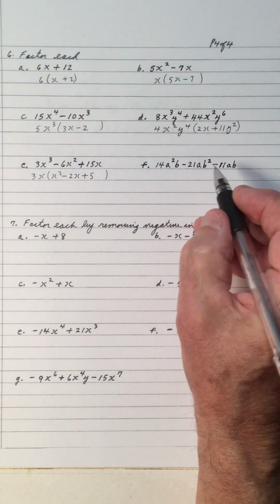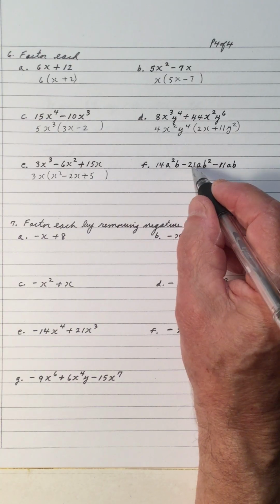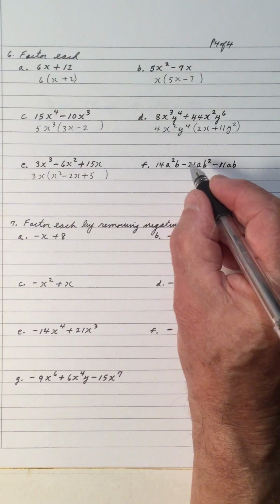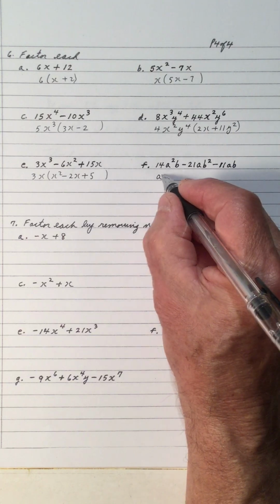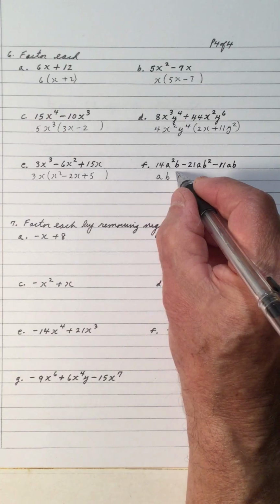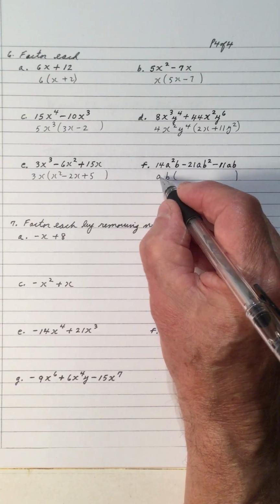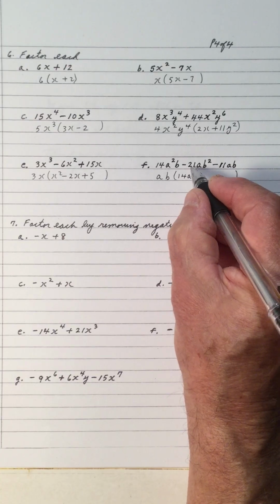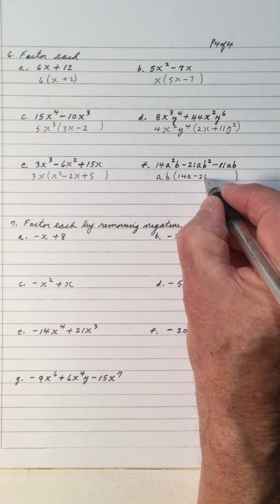And in F, let's see, we got a 14, 21, and 11. 11 is prime, but there's no 11 as a factor here. So the numerical GCF is 1. We see an A in every term, so we take out an A. Smallest exponent is 1 and 1. So I see a B in every term. So we see B to the 1. So AB is the GCF. So 14A squared B divided by AB is 14A. Negative 21AB squared divided by AB is negative 21B.